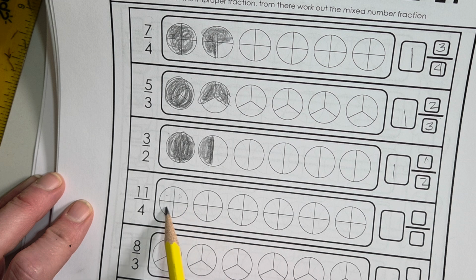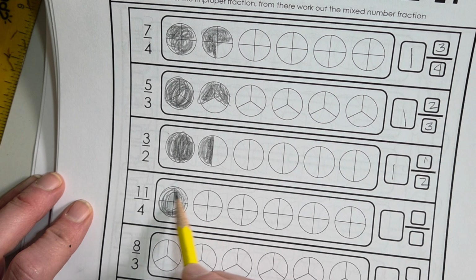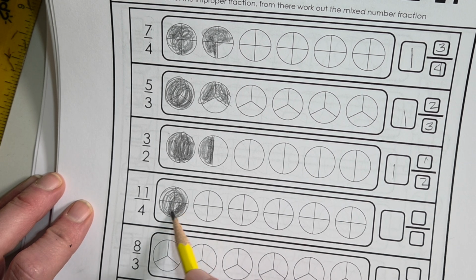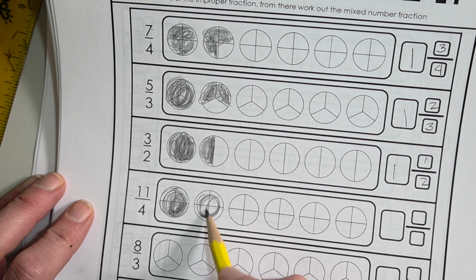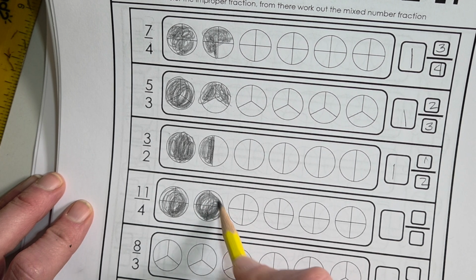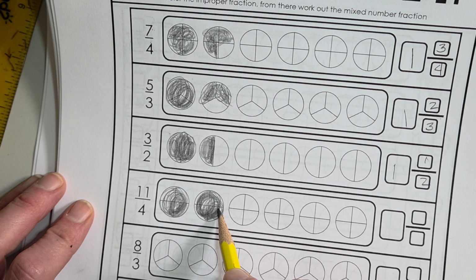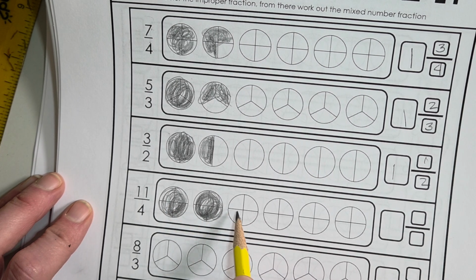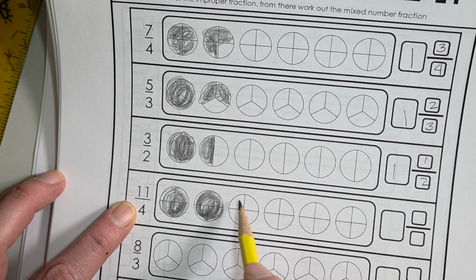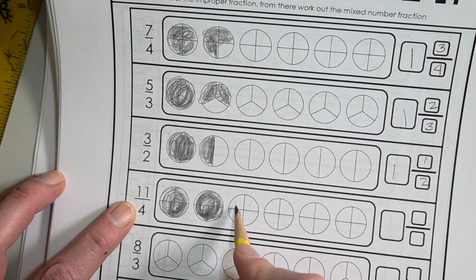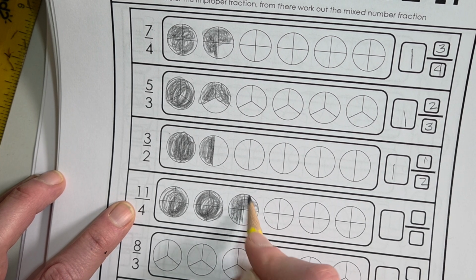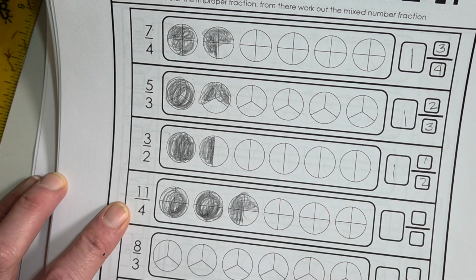All right, now we're getting into bigger numbers. 11/4. Okay, 1, 2, 3, 4. There's 4/4. 4/4 is 1. And 8/4 is 2, right? 4, 8. Okay, 3 is going to be 4, 8, 12. But we're talking about 11/4. 4, 8, 9, 10, 11. So here's where I'm trying to get at, look at how we can use division.